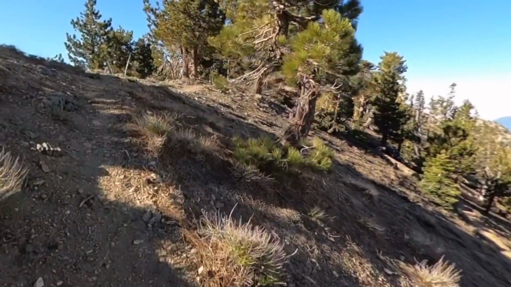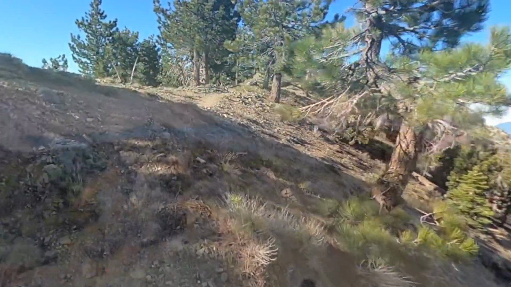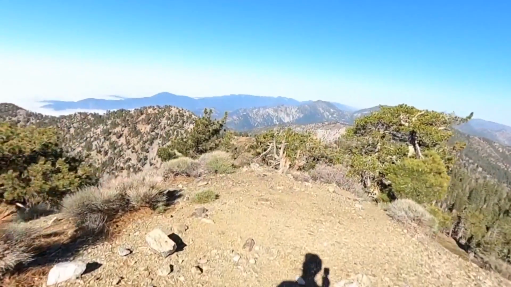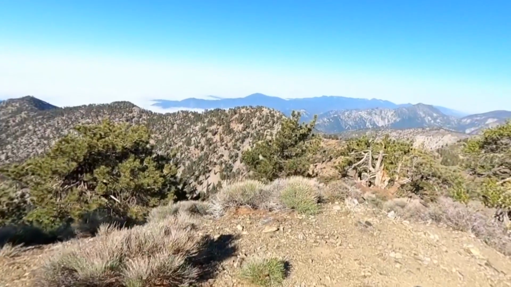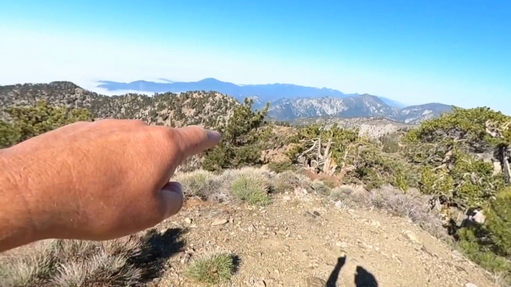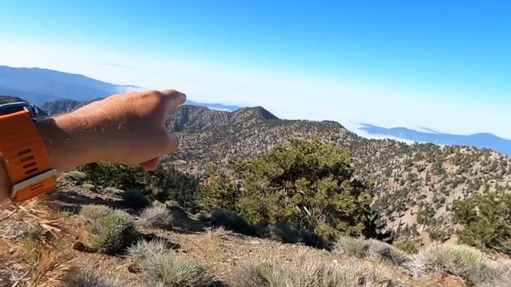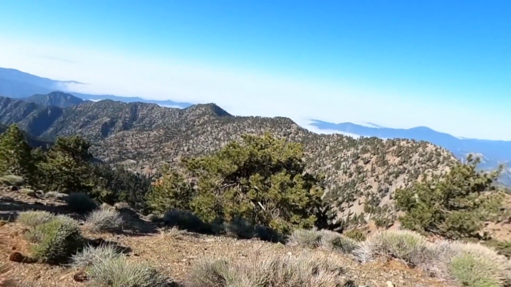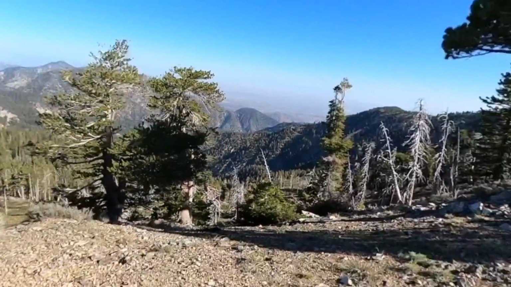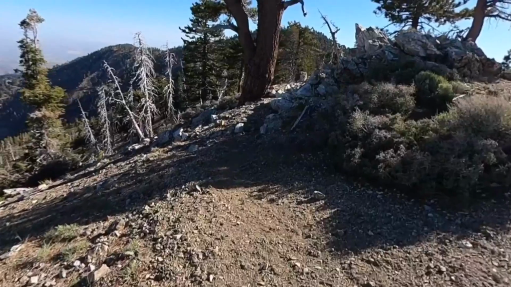And when you get to the summit, as you'd imagine, you're going to get some pretty spectacular views. You'll be able to see the Hawkins Ridge, which is those 3 bumps straight ahead of you there. That's where we'll be going later. You'll be able to see Baden-Powell, Mount Baldy, all from up here. Once you soak it all in, just head back down the way you came.